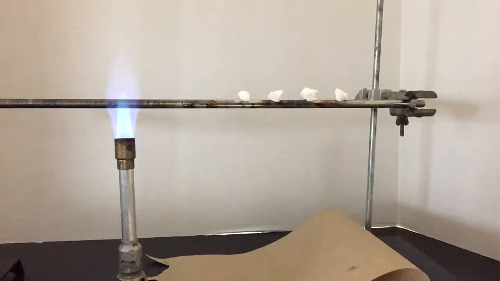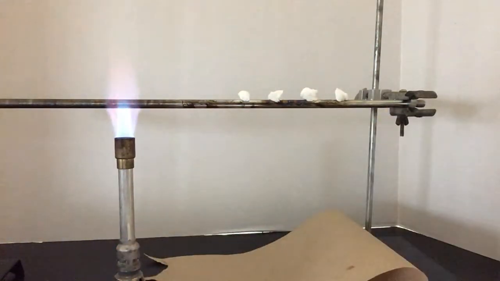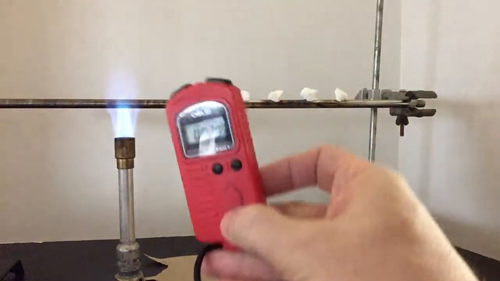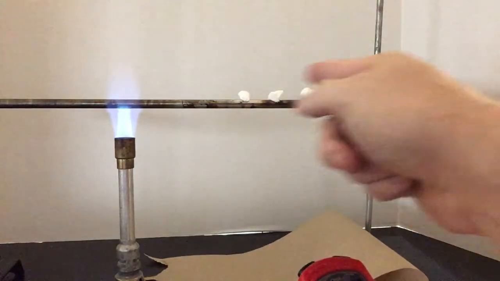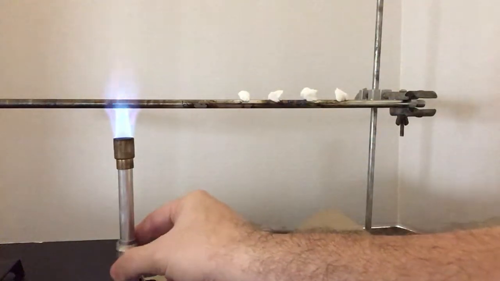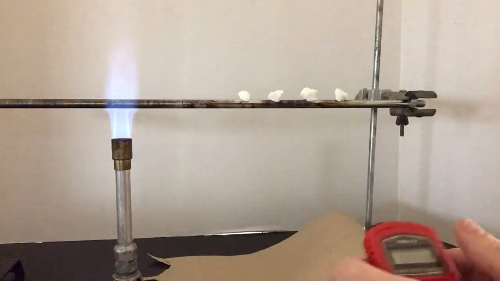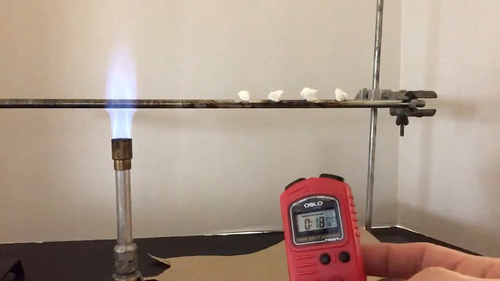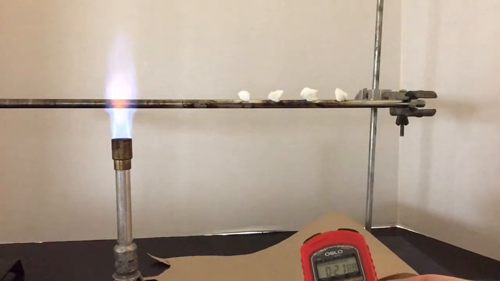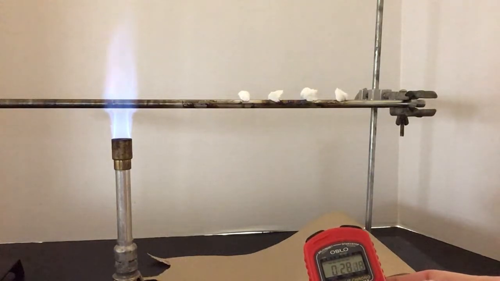I'm going to adjust the flame a little bit. I've started the stopwatch, so I'm taping it, starting it. So I'll call off the times when the first one falls. Now I'm going to turn this a little bit. It's getting a little too much oxygen. So the timer's running, and we're just going to wait and see when the first one falls.